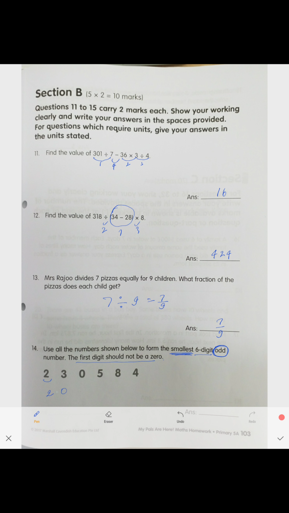The smallest after, we cannot start with the 0, but the second will be the 0. And then goes 3, right? And then goes 4, right? Because the 4 is smaller than 8, right? And then they ask us to be odd, right? So if it's odd, the last one should be 5, right? And then you just put your 8. That's your number. 2, 0, 3, 4, 8, 5. Right, 203,485. So that's your answer. 203,485. All right.